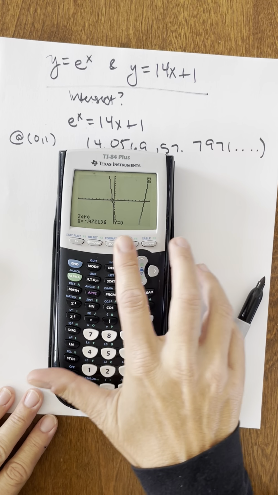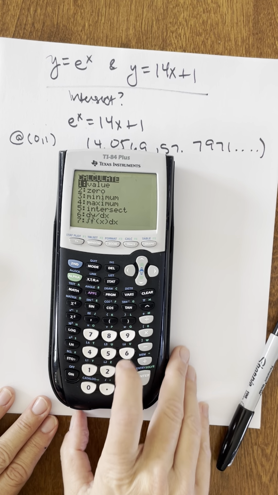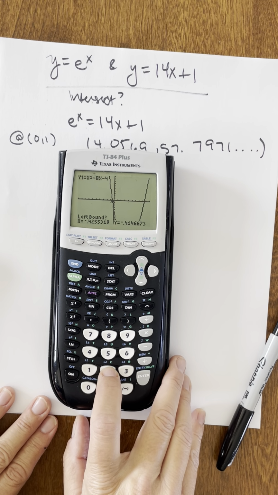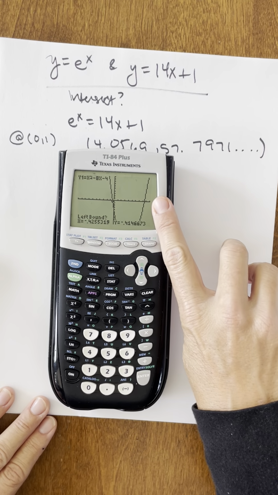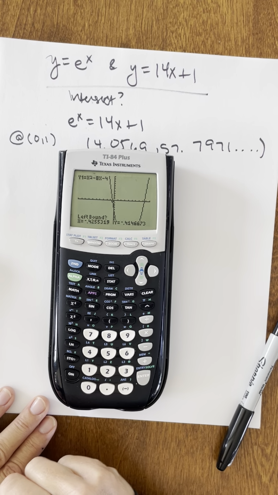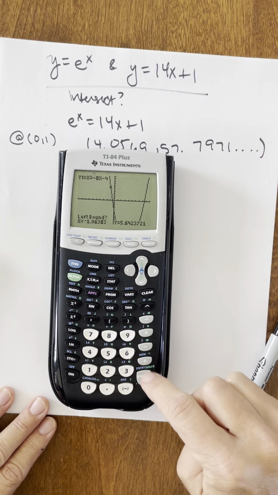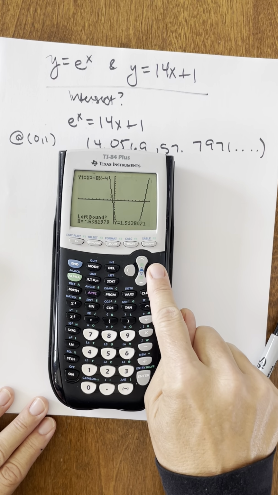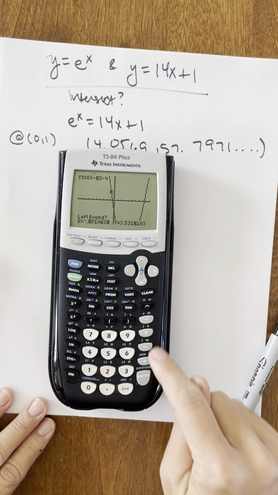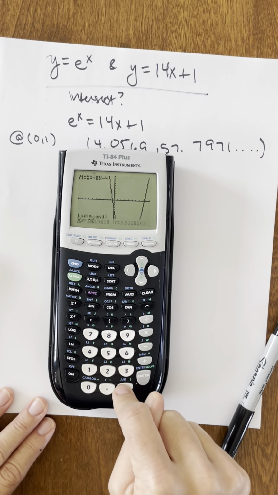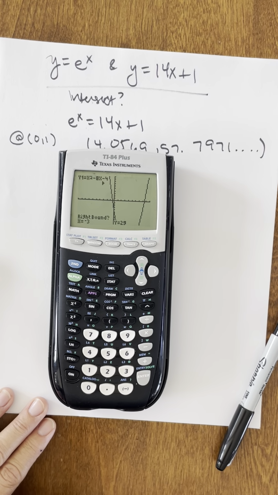All right, so again, if we're going to go up to calc, we're going to calc the 0. And again, we're looking for this one over here. My window goes from -10 to 10, so it looks like it's about 8. So I can make my left bound anything. Again, if you arrow along the graph, it just gives you random points. Or you can be in charge and put your left bound is -3, enter.